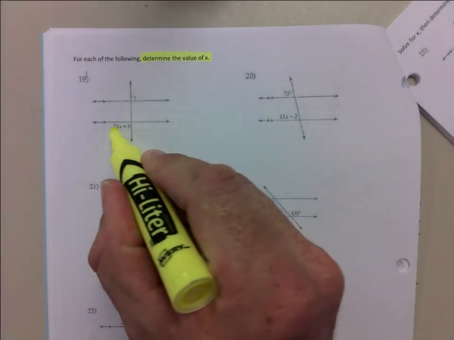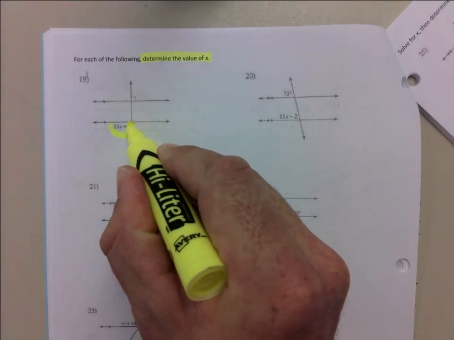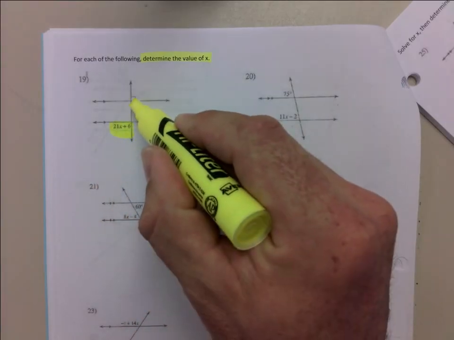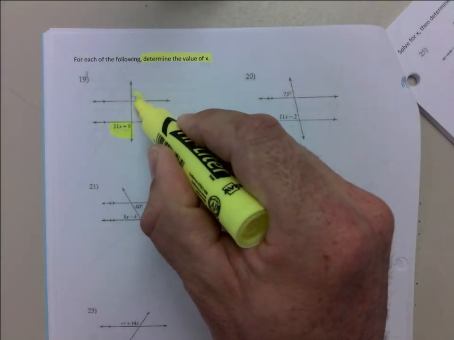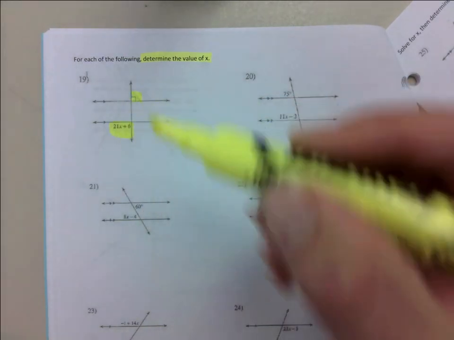Go to page 13. Make sure you write this down. It wants the value of X, but what does this angle have in common with this? What does this box mean? 90. Yes, thank you. What do we know about those two? What are they called? Alternate exterior.